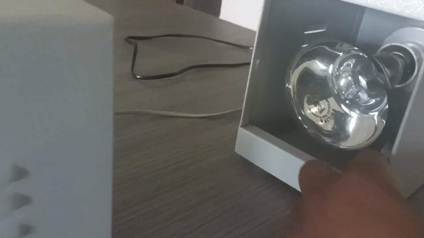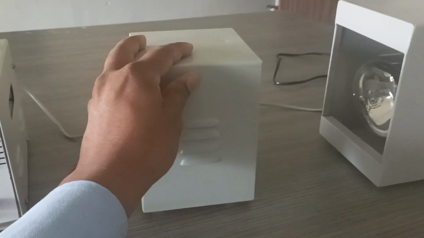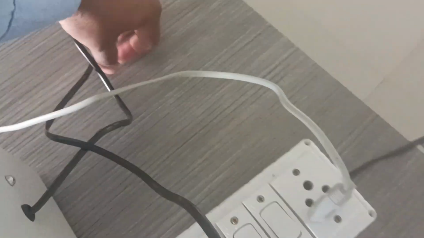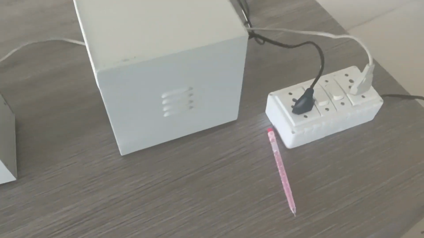And this is the source. Here we are using a light source. Now the connections are completed. This light source is connected to the main, and this Planck constant apparatus is also connected to the main.